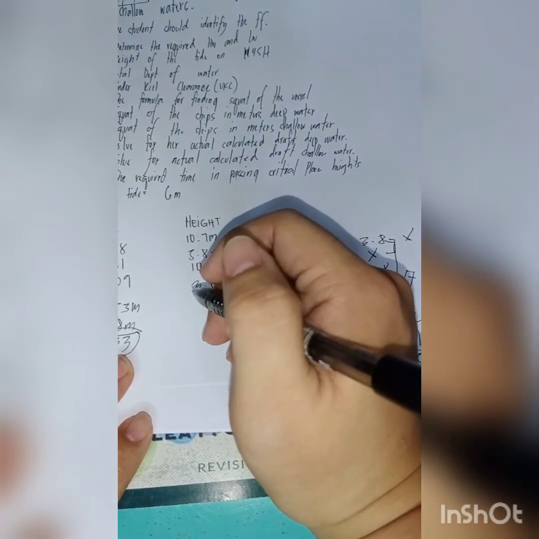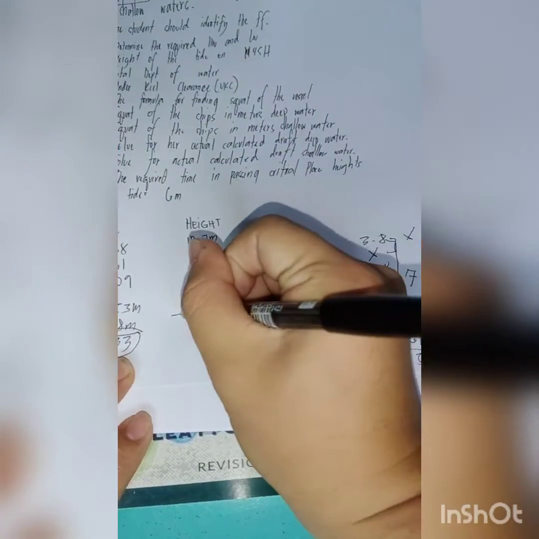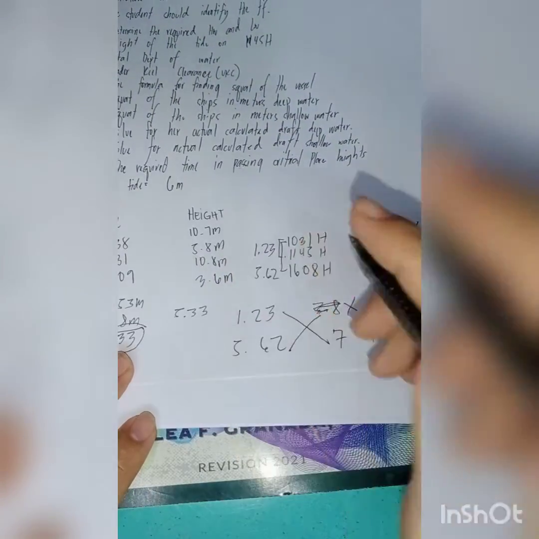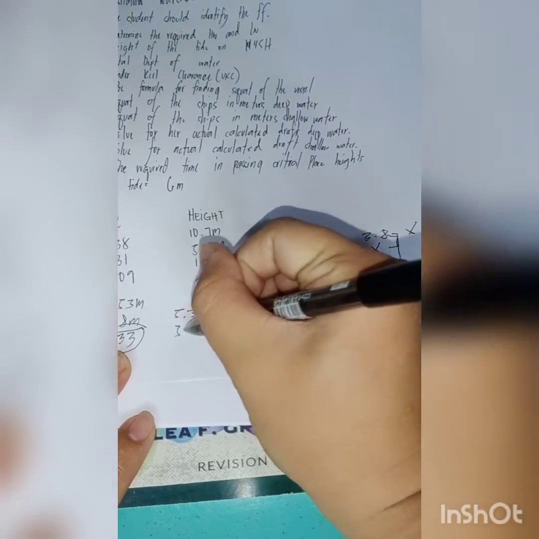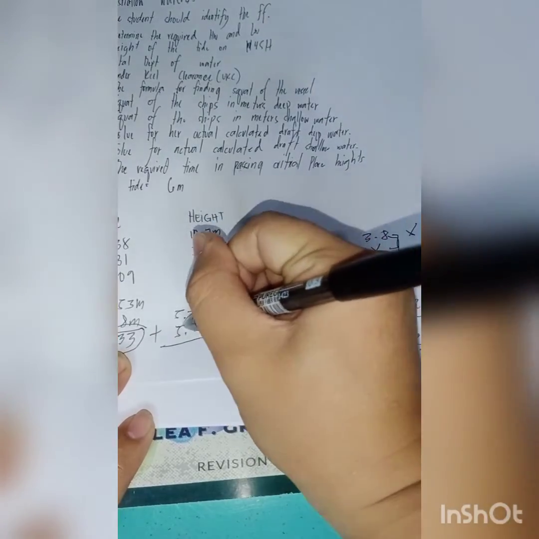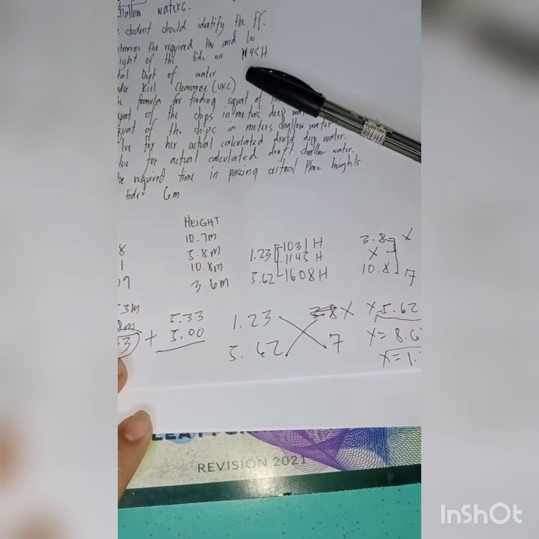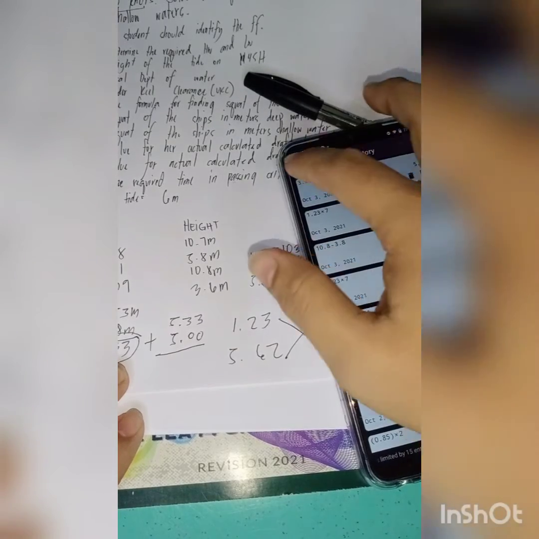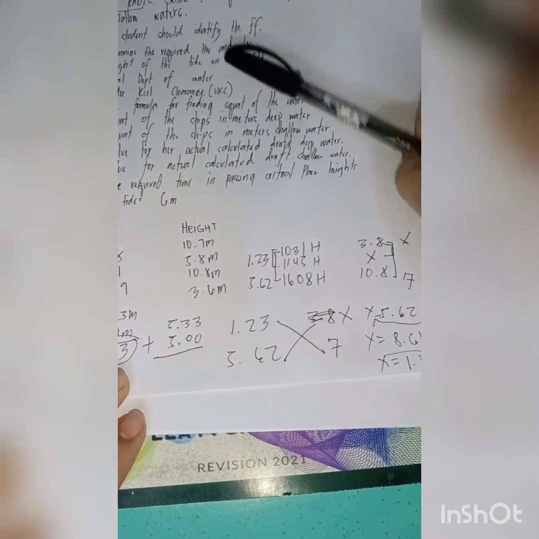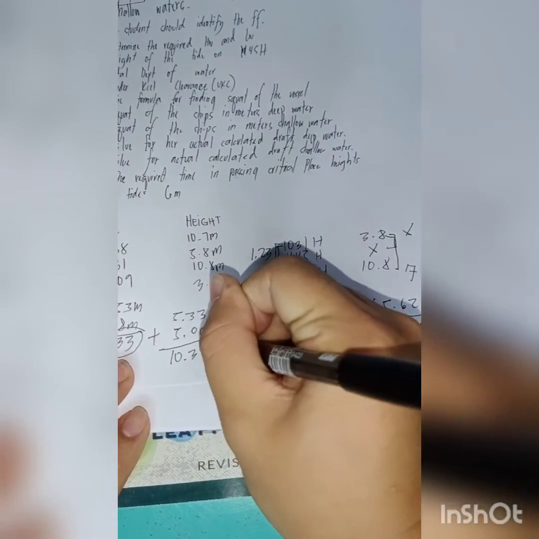We have the height, which is the 5.53, and we need to total it. So 5.53 plus 5.0, which the answer is 10.33.